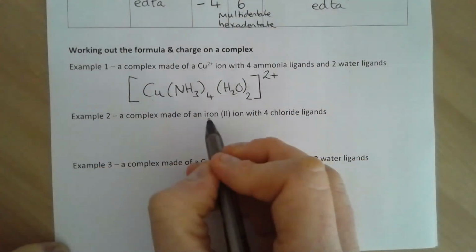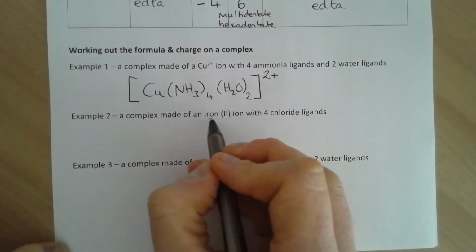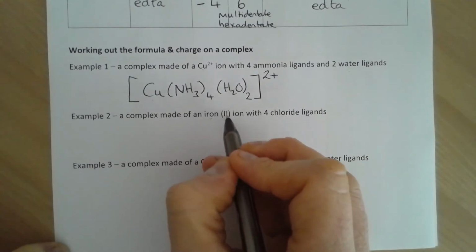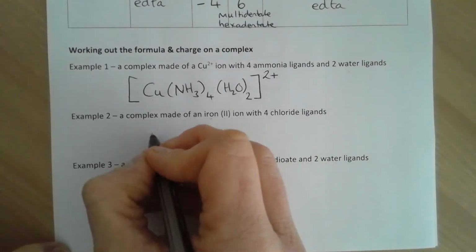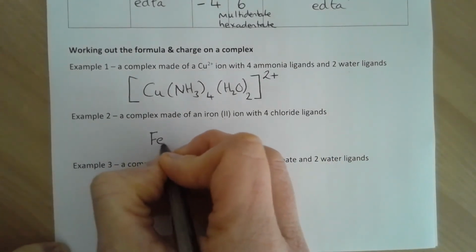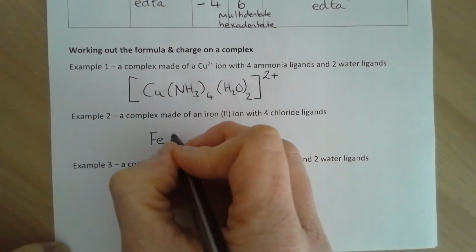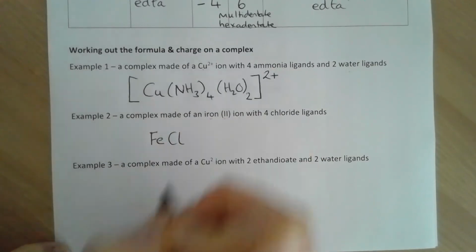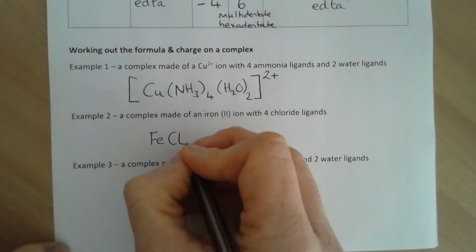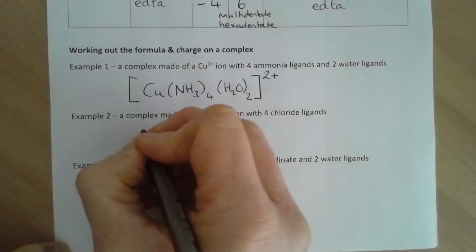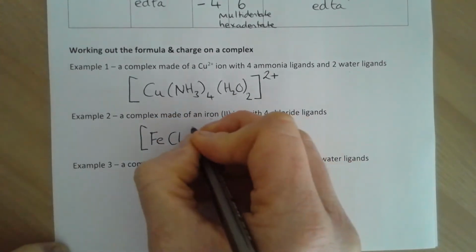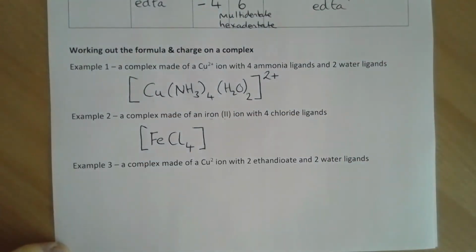Example 2, an iron 2 ion. So I've written this out rather than give us the charge. So iron, Roman numerals 2 means it's an Fe2+ ion, but I'll deal with the charge in a minute. And 4 chloride ligands. I don't have to put the chloride ligands in brackets because it's a single atom. So FeCl4. Then because it's a complex, I put square brackets around it.